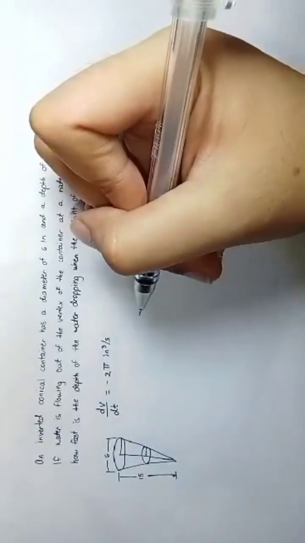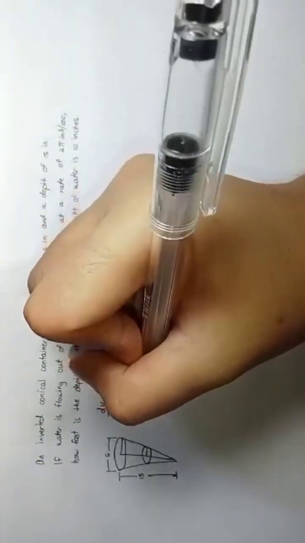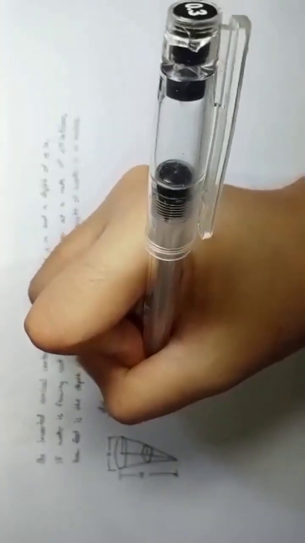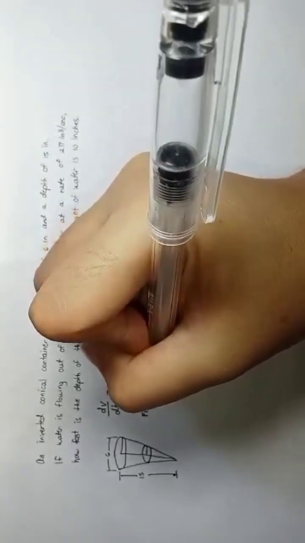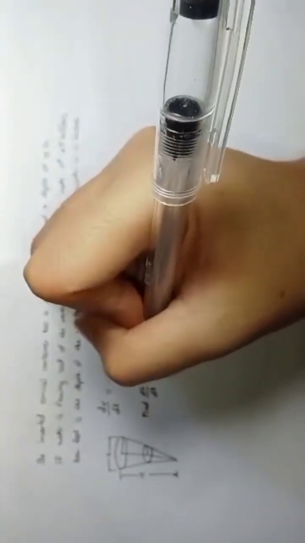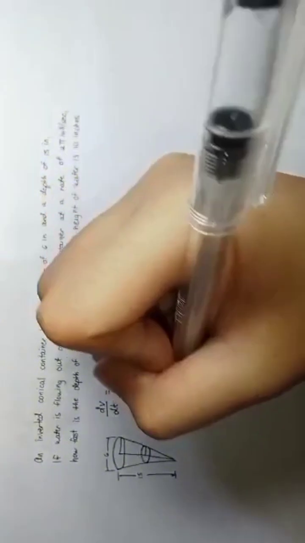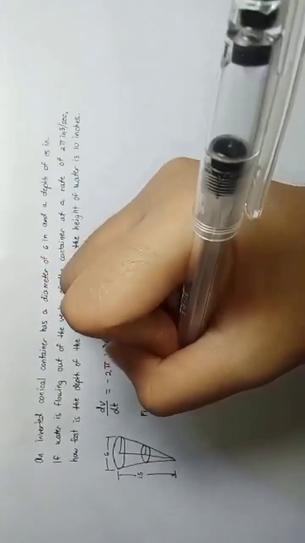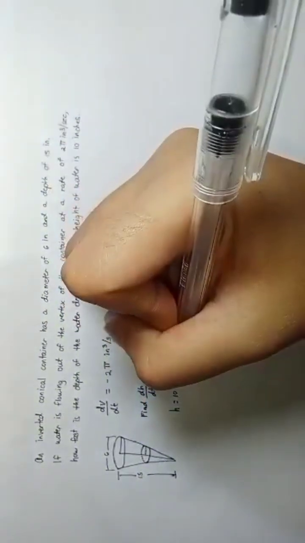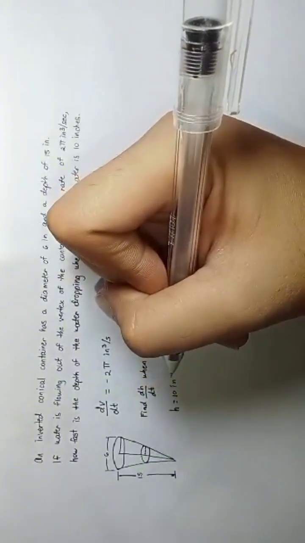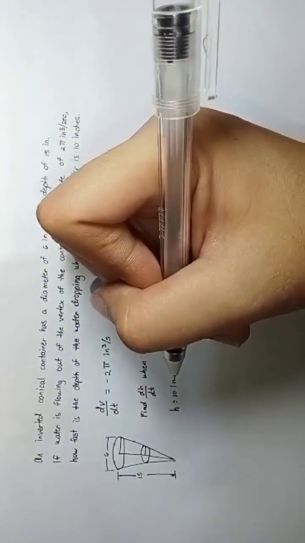It is negative because over time the quantity becomes less and less. Find dh over dt when h is equal to 10 inches. The problem is the volume is changing over time and the radius is changing over time.